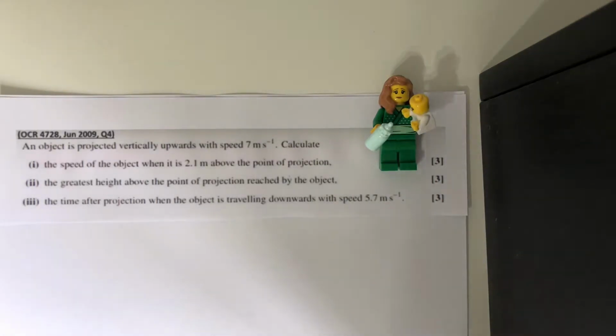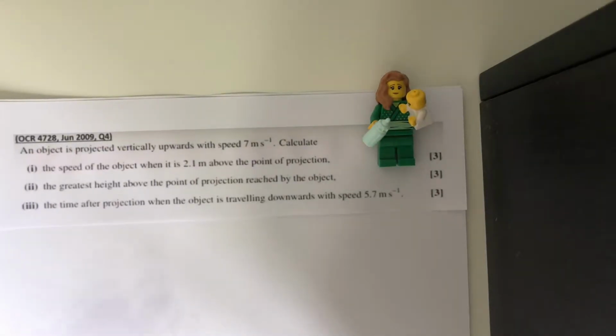Okay, hello folks. This is the first of our SUVAT exam questions I'm going to go over with you. You should have it on your sheet as well. So we've got an OCR question here from June 2009.